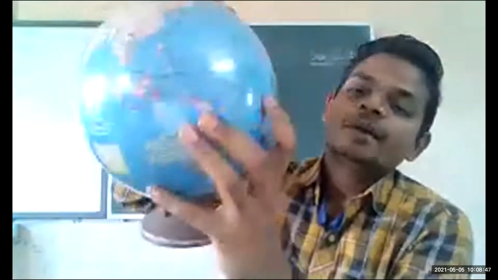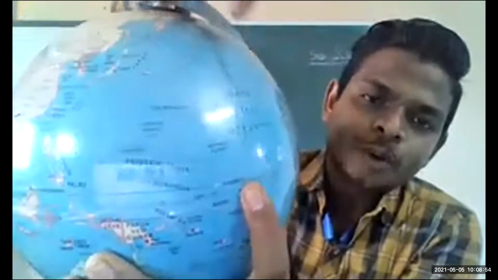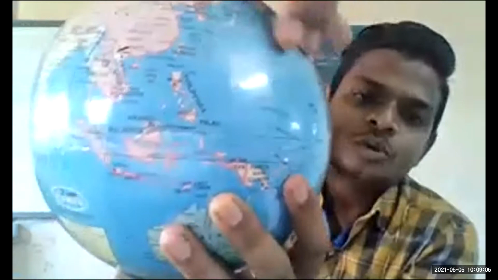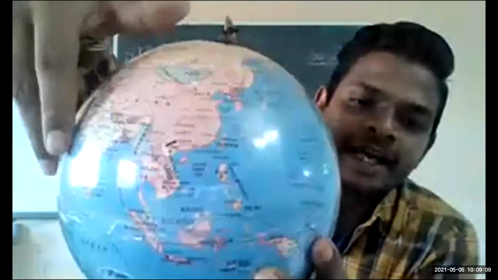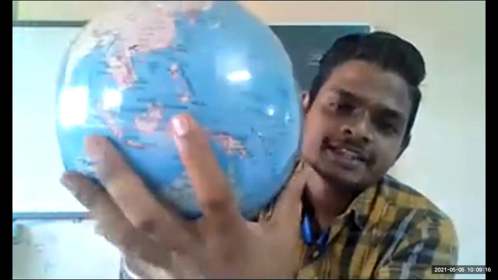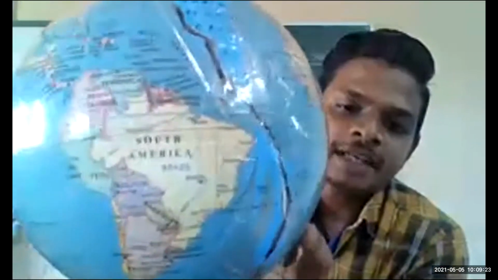Okay. Second question: the imaginary line that divides the earth into two equal parts is known as the equator. It passes through the middle of the earth. This line divides the earth into two parts. This whole part is known as the northern hemisphere, and this is the southern hemisphere. See this line, it is here. It divides the earth into two parts.